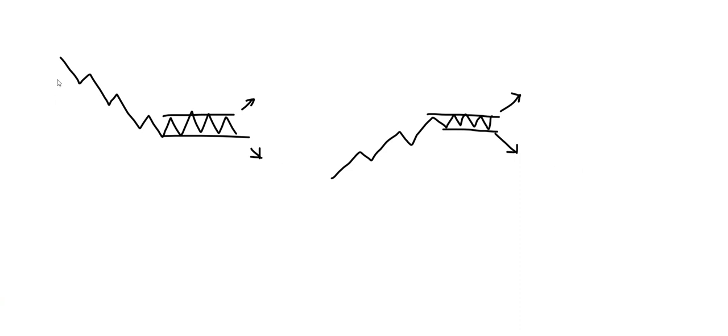So let's say this stock is in a downward momentum, it gives a series of lower highs and lower lows and then goes into a range bound situation. So what happens in a range bound situation? The upper line will act as a resistance, the bottom line will act as a support.